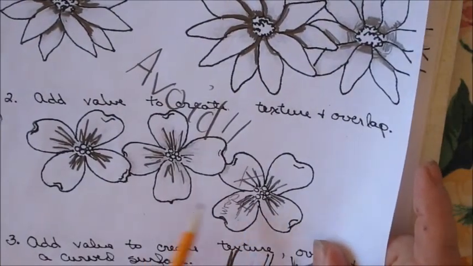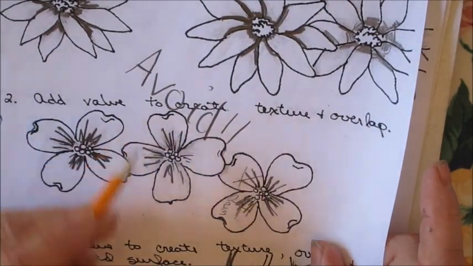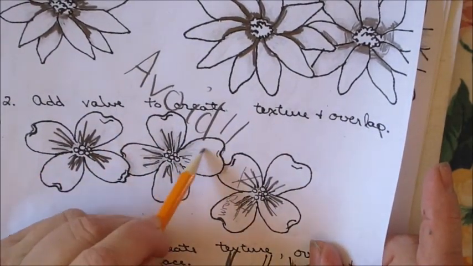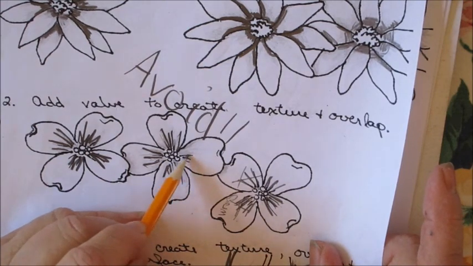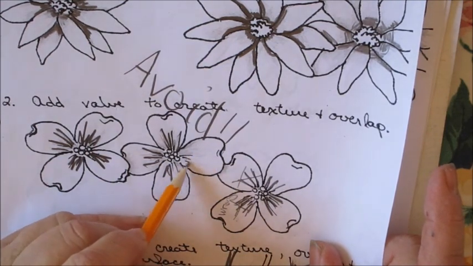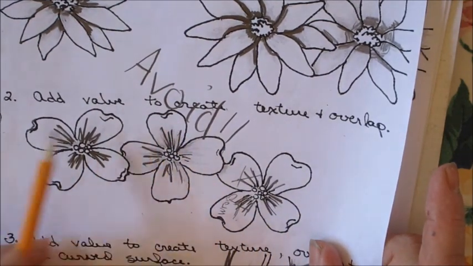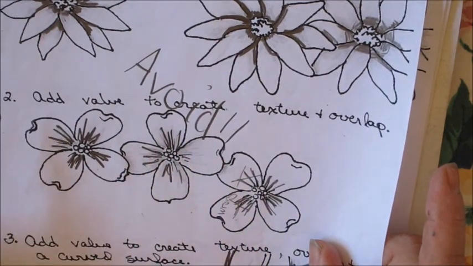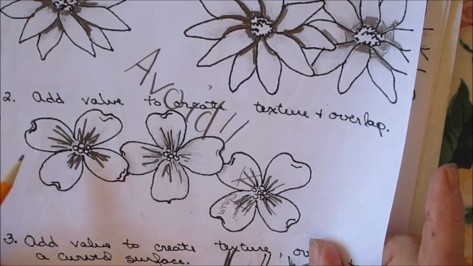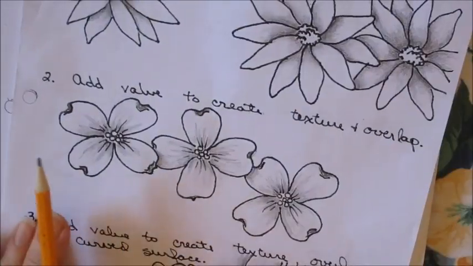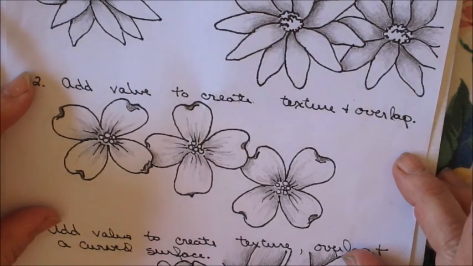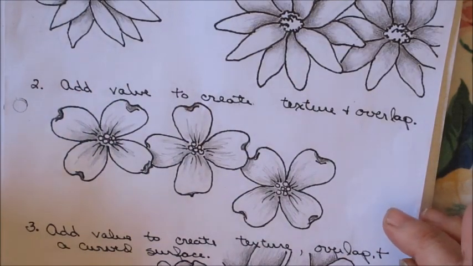Avoid doing something like this where it looks like spikes that are straight. They need to follow the curve of the flower. The middle can be straight, but this side should curve with the edge, and this side should curve with the edge. Don't make them all the same length. Don't make them just big, strong lines. That's not what we want. We want it to look like this sample, where it's very subtle changes.